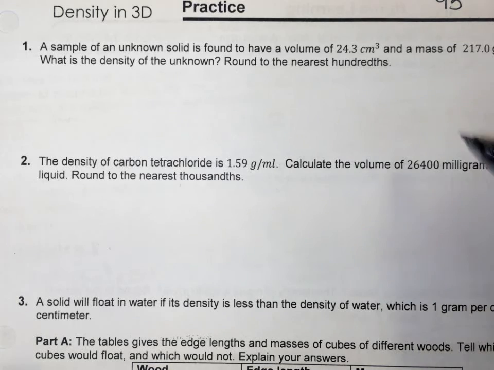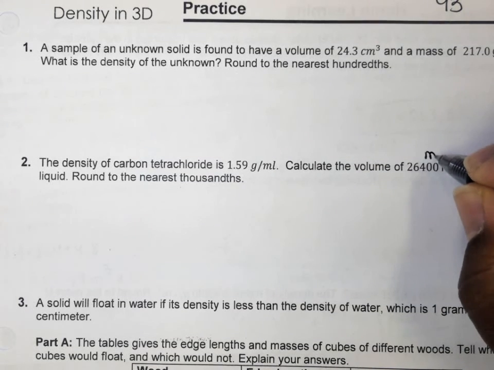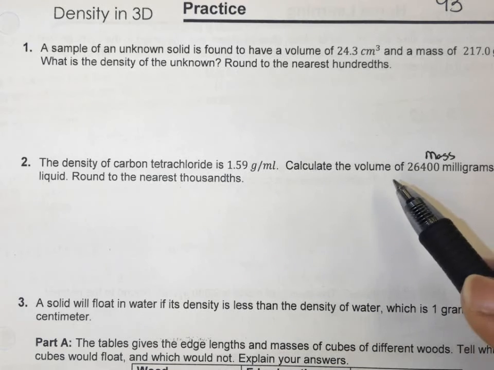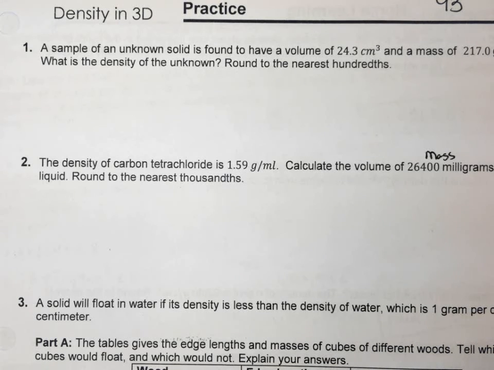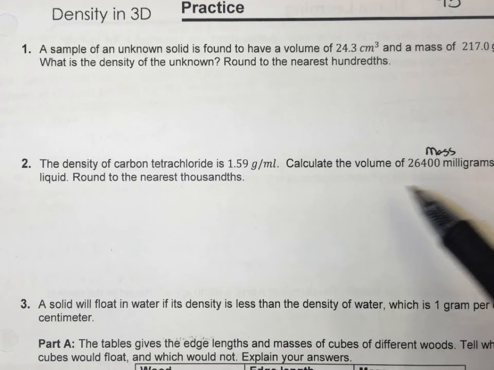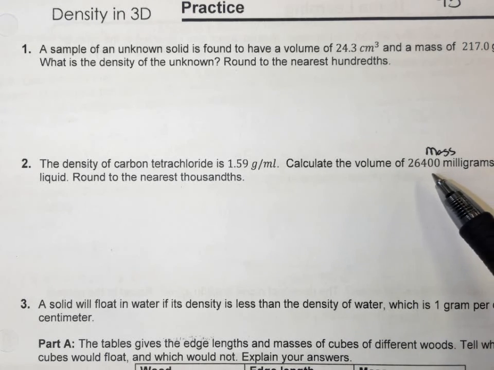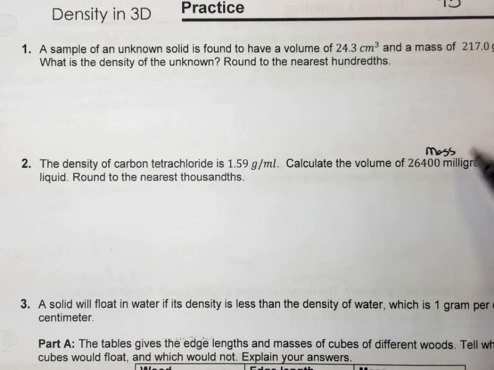They also gave me mass here. I don't want you to think this is volume. This is mass, what they gave me right here, because they told me to calculate volume. So obviously that's missing. Some of the other problems are going to read like this too. You need to make sure you understand what you're looking for. They're not giving you volume. They said calculate the volume of 26,400 milligrams of liquid. So this is mass.